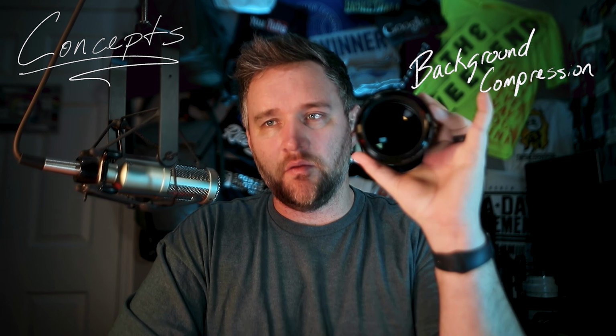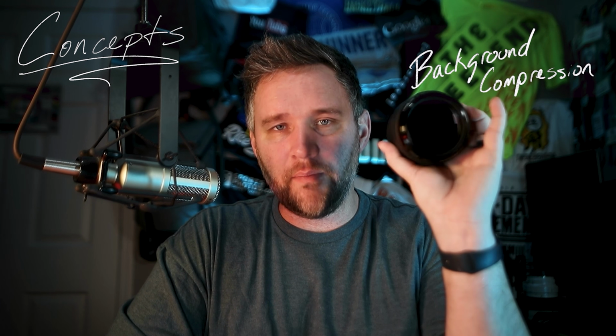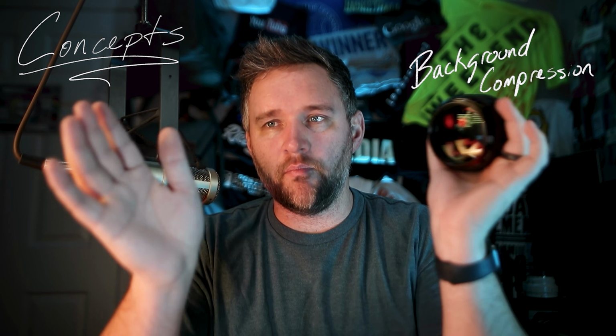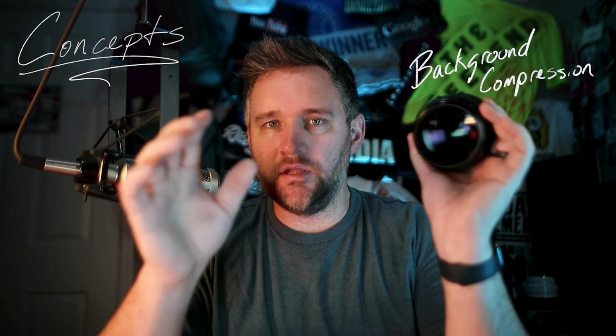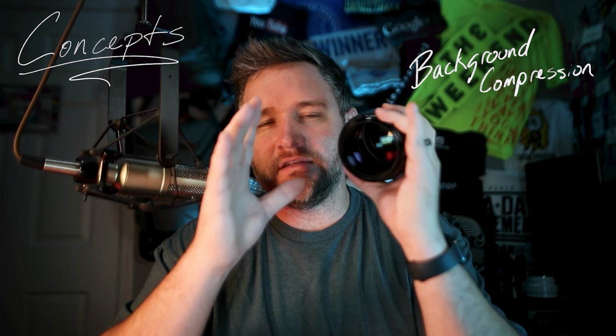This 85 millimeter is a very popular focal length for portraits because it really does a good job of compressing the background. Not too much, you can still get some in there at this focal length, and really highlighting the subject really, really well.